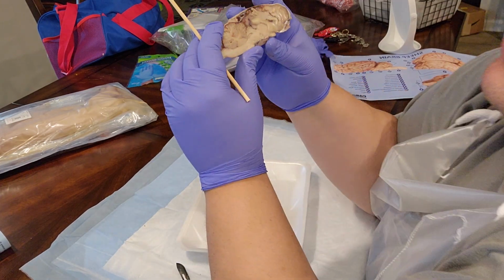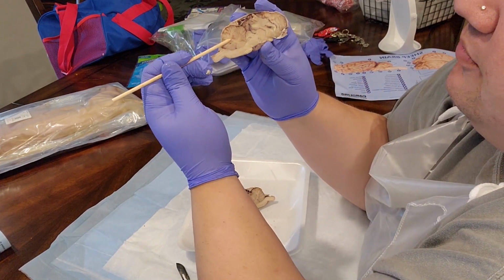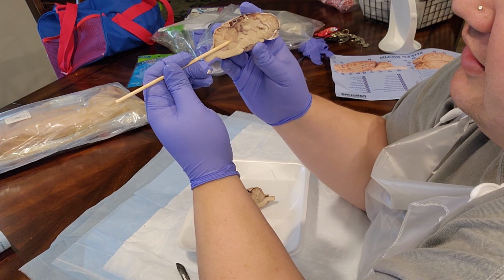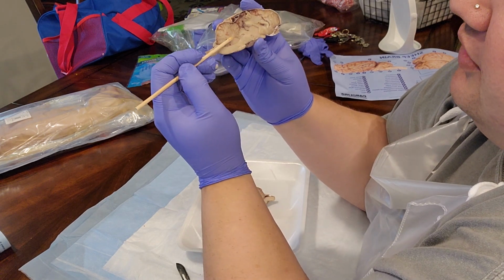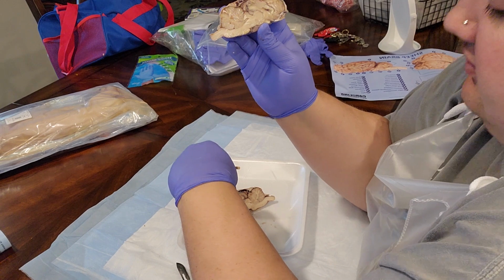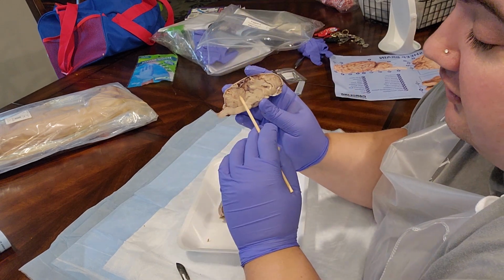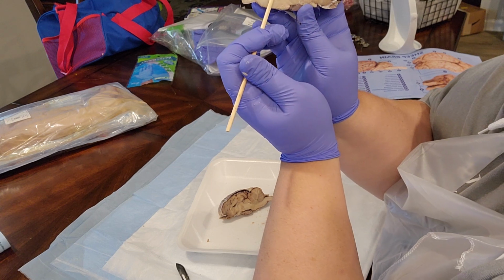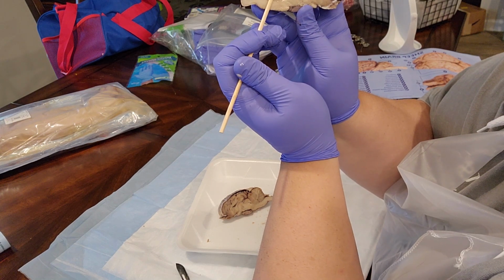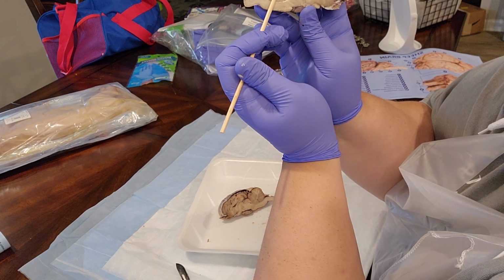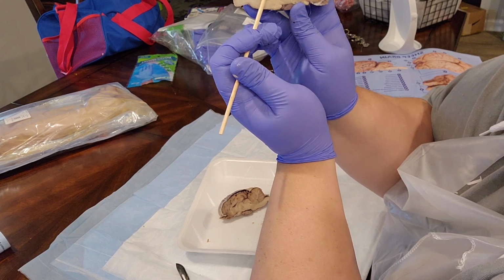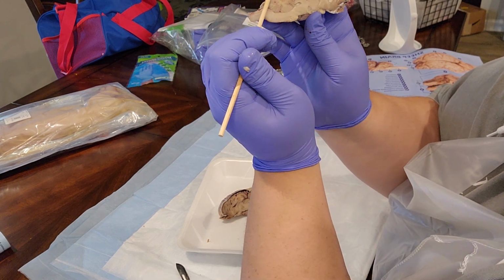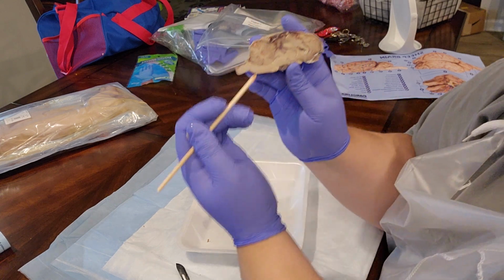All right, so in the cerebellum portion of the brain, when we're looking at a lateral view of the dissected brain, this white matter here is the arbor vitae, which is the branching white matter that you see in the cerebellum.